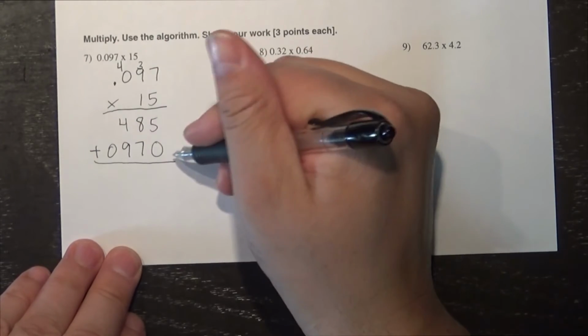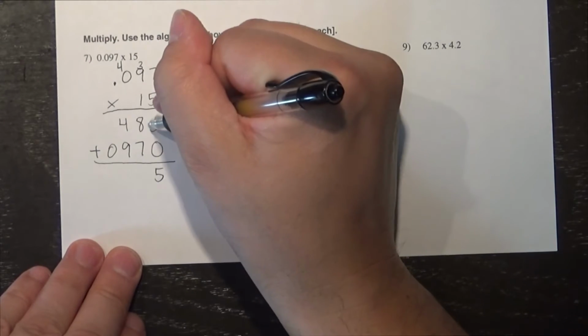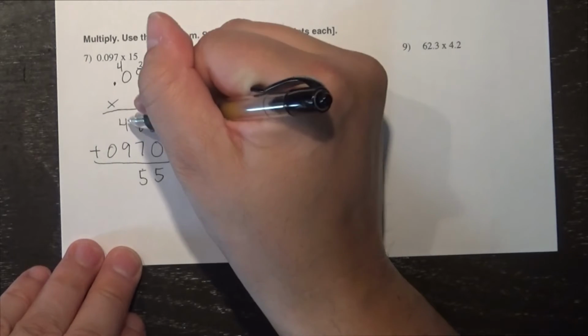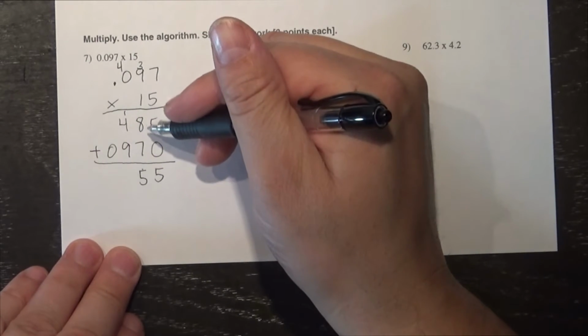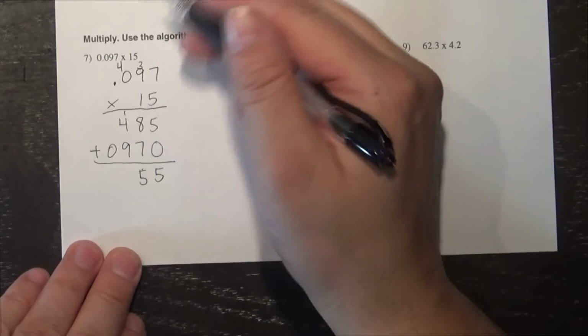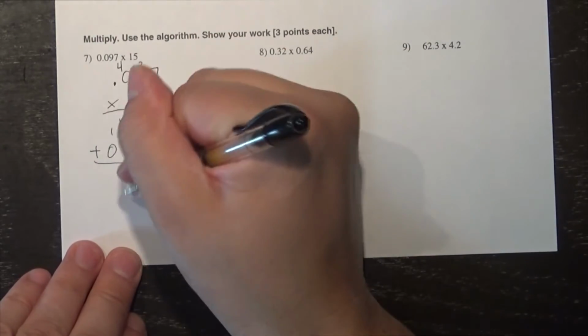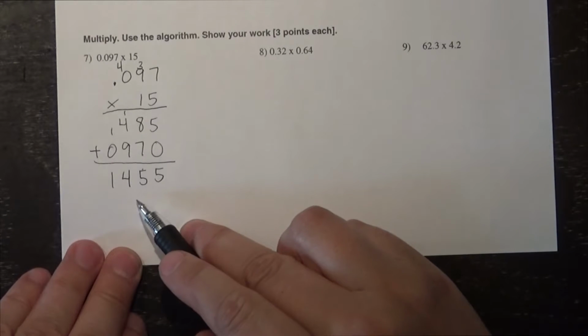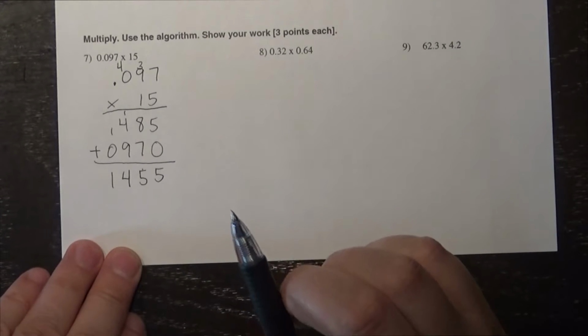Now I need to add these numbers up. 5 plus 0, 8 plus 7. If I can write correctly, that would help. 9 plus 4 plus 1 is 14, and 1 plus 0 is 1. Okay, so my answer here looks like 1,455, but not so fast.